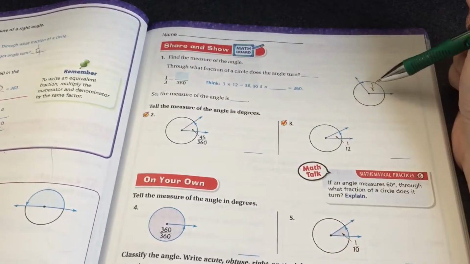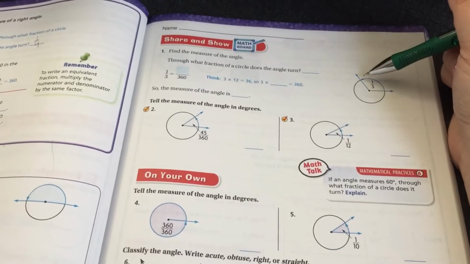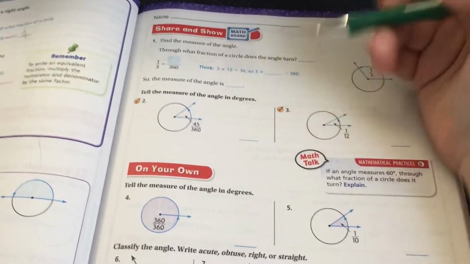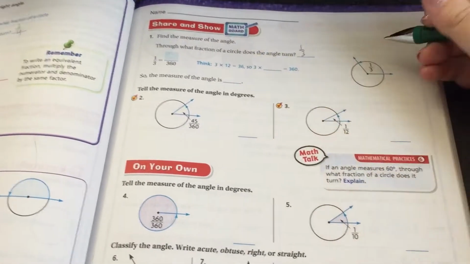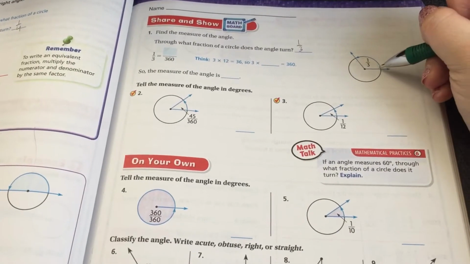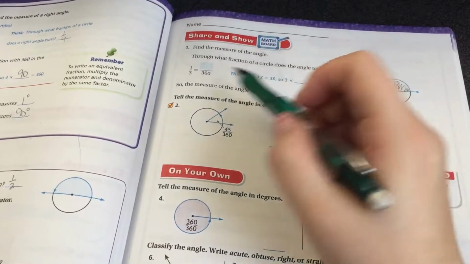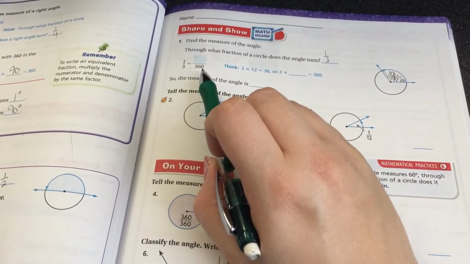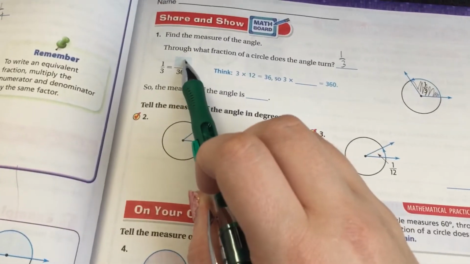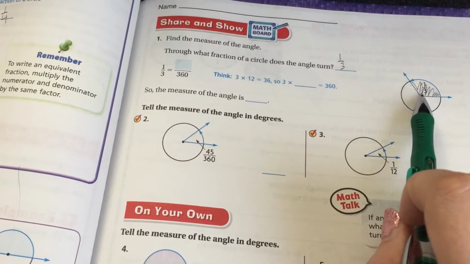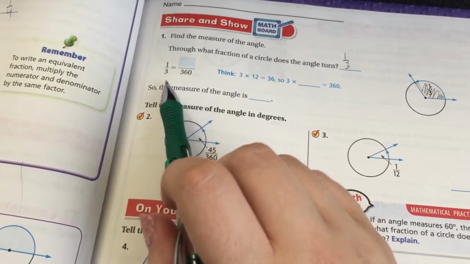So it says that 1/3 of the circle has turned. So what fraction of the circle does the angle turn? It turns 1/3 of the circle. So 1/3 there. Started here and went this way apparently. So I have to think 1/3 equals something over 360. How many degrees is this? This angle right here will determine how this equates out.